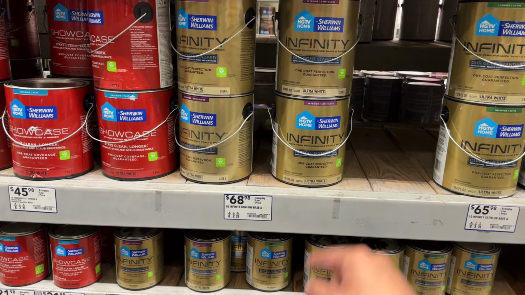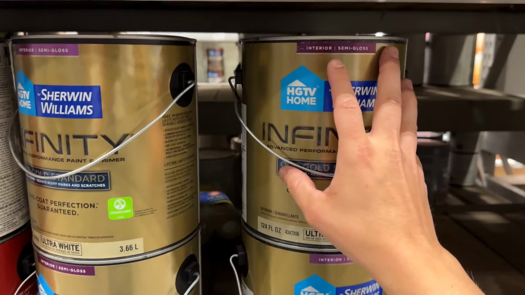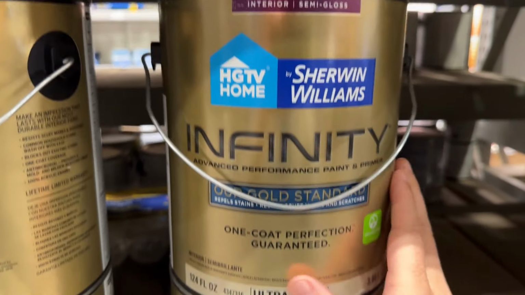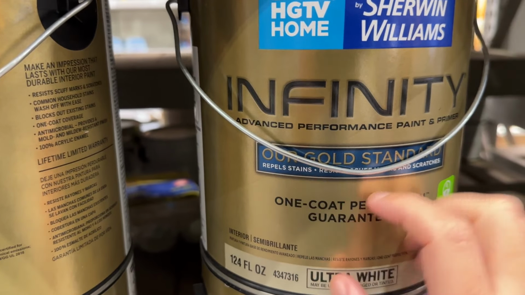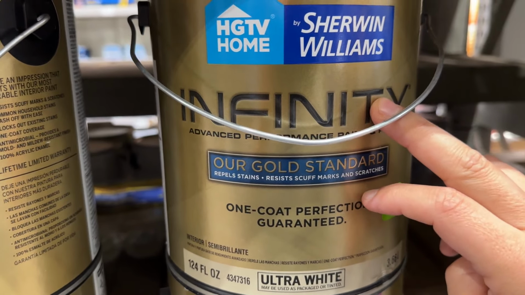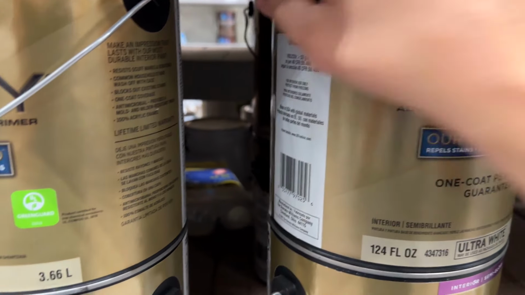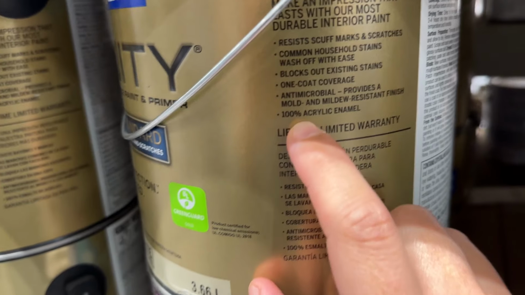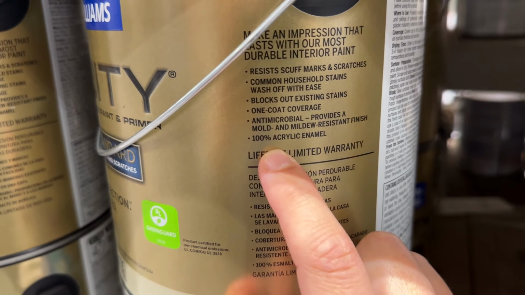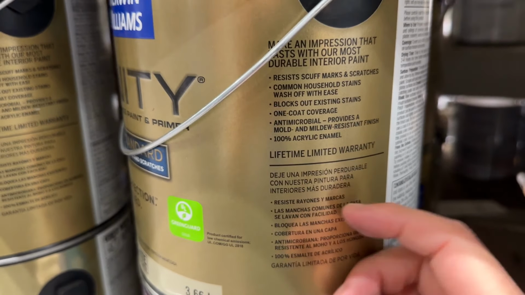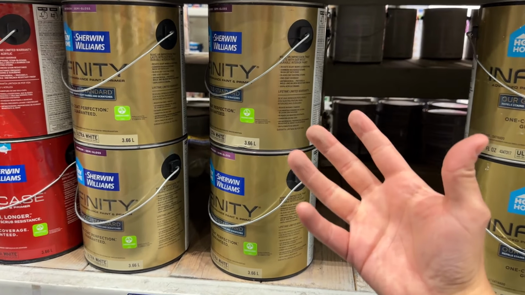This is the Sherwin-Williams Infinity lineup here. Check it out. Let's go to interior semi-gloss. $70 a gallon. So it's a paint and primer. Repels stains. Resists scuff marks and scratches. So this is just special additives. One coat perfection guaranteed. And check it out. Look at that. 100% acrylic enamel finish. That's your highest quality water-based paint. 100% acrylic enamel. So it's going to finish and dry into that hard shell. So they're trying to get it to perform like an oil-based paint.